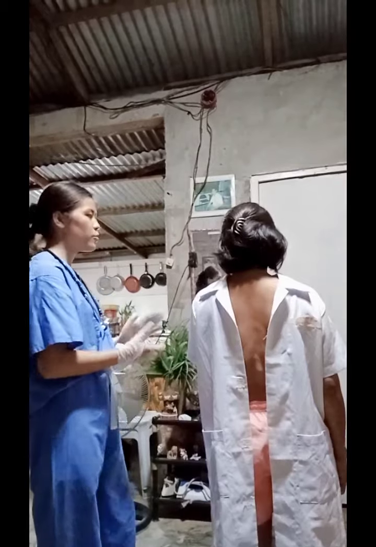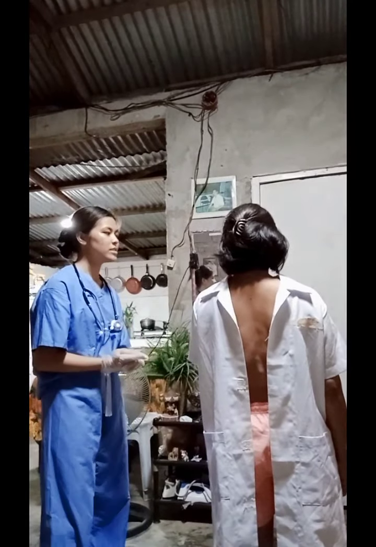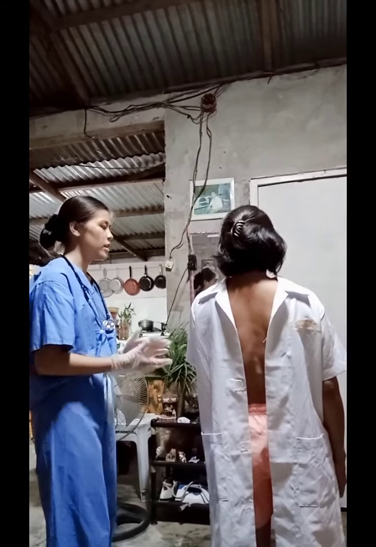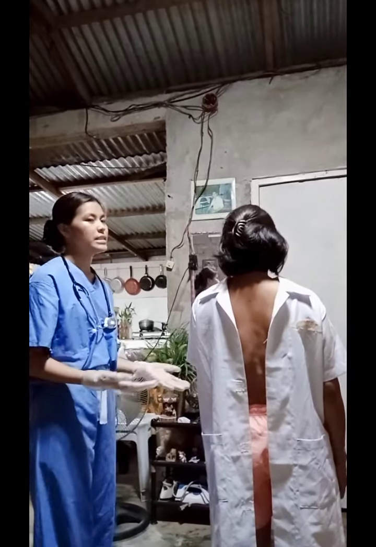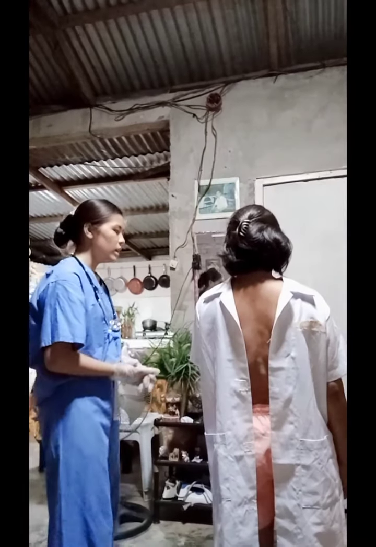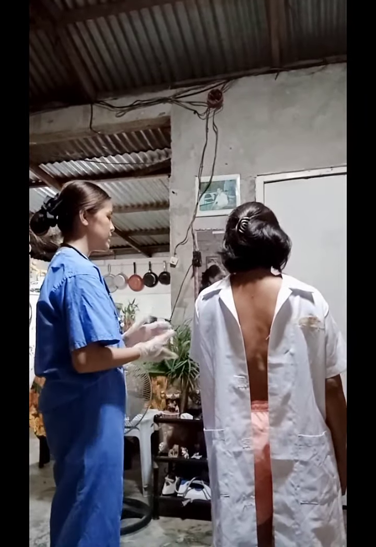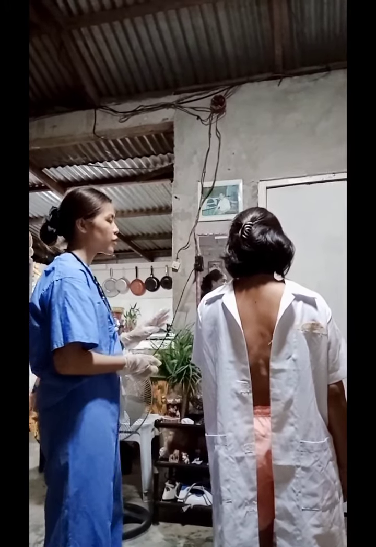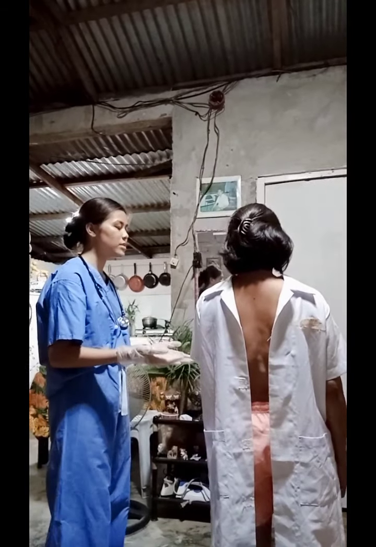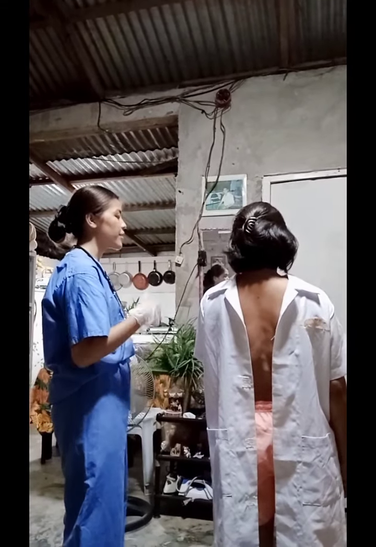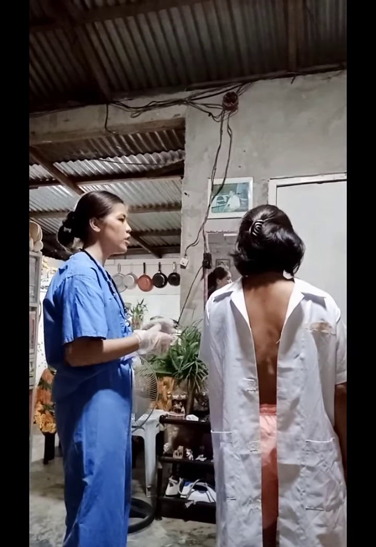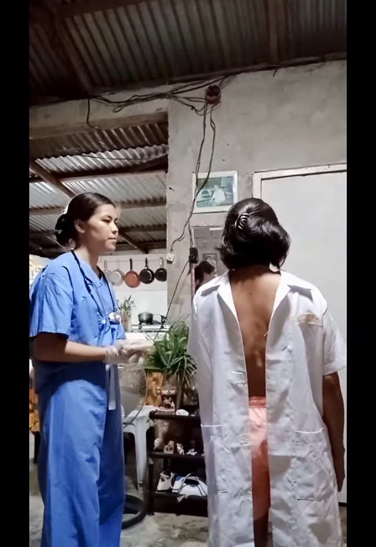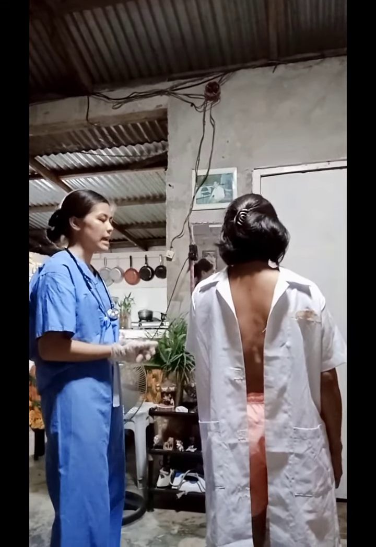And the third one is resonance. Resonant is the normal sound for normal lungs. It is loud intensity, low pitch, and long duration. The fourth one is hyperresonance, which is very loud, low pitch, and of longer duration than resonance. So again, resonance is the normal lung sound.